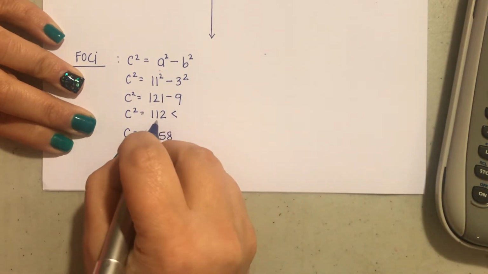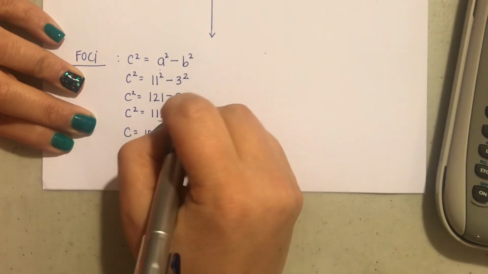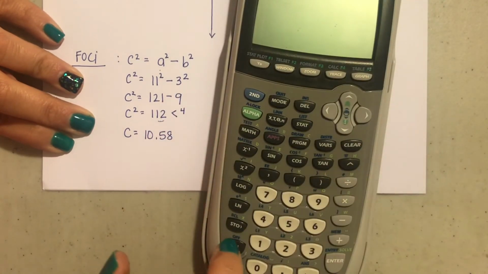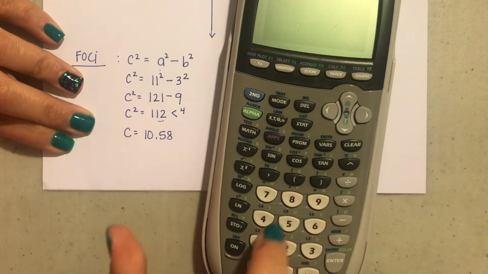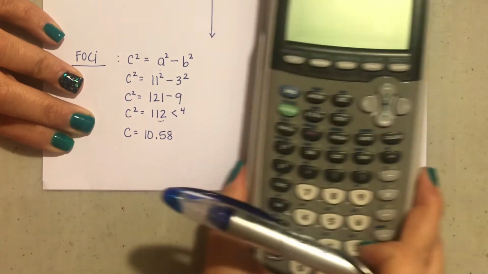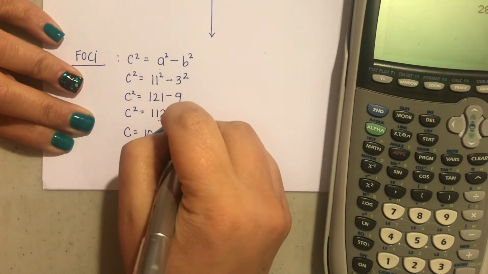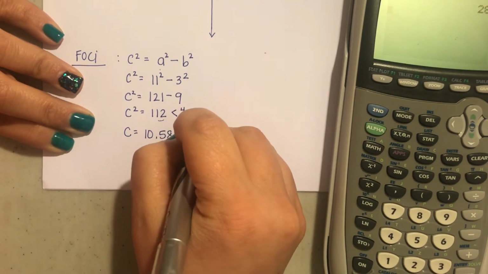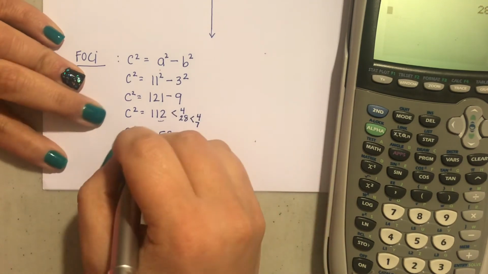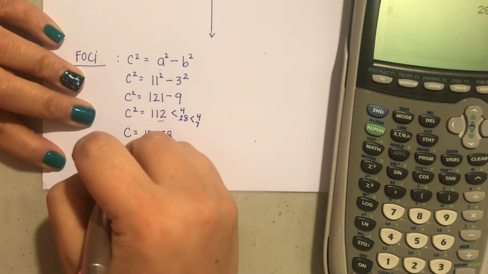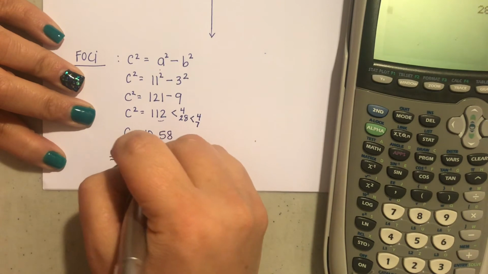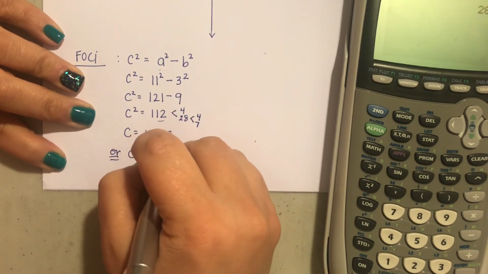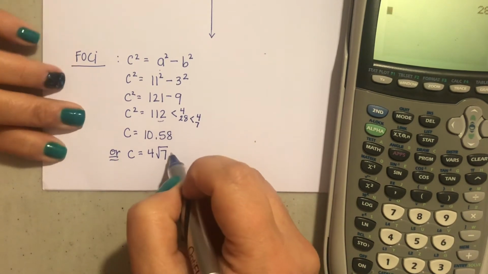I know 112 is divisible by 4 because its last two digits are divisible by 4. So 112 is 4 times 28, and I'm going to keep factoring 28 because I know that's 4 times 7. So we can rewrite the square root of 112 as 4 square roots of 7. Both of these are valuable, I think.